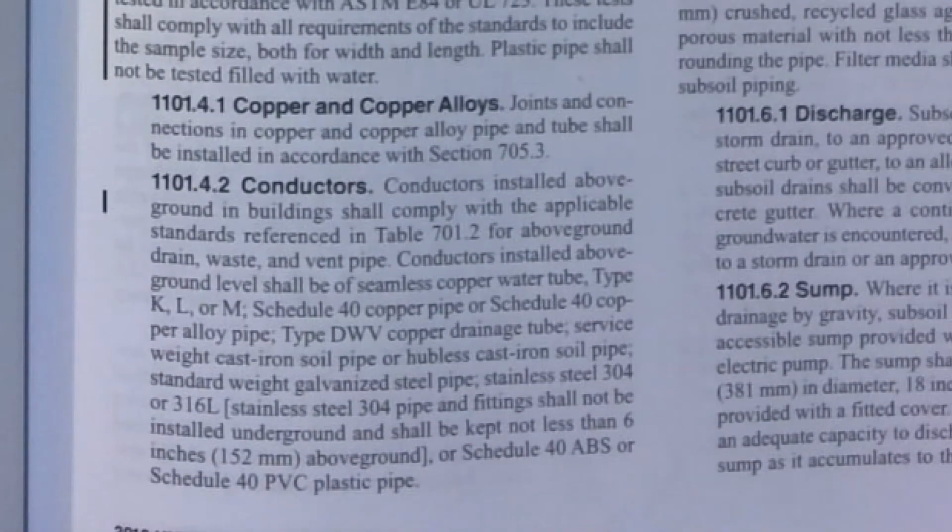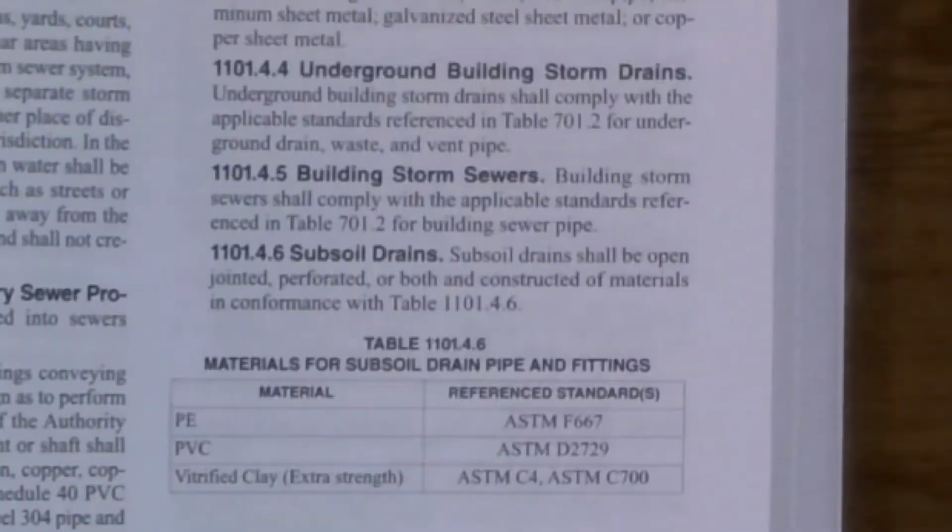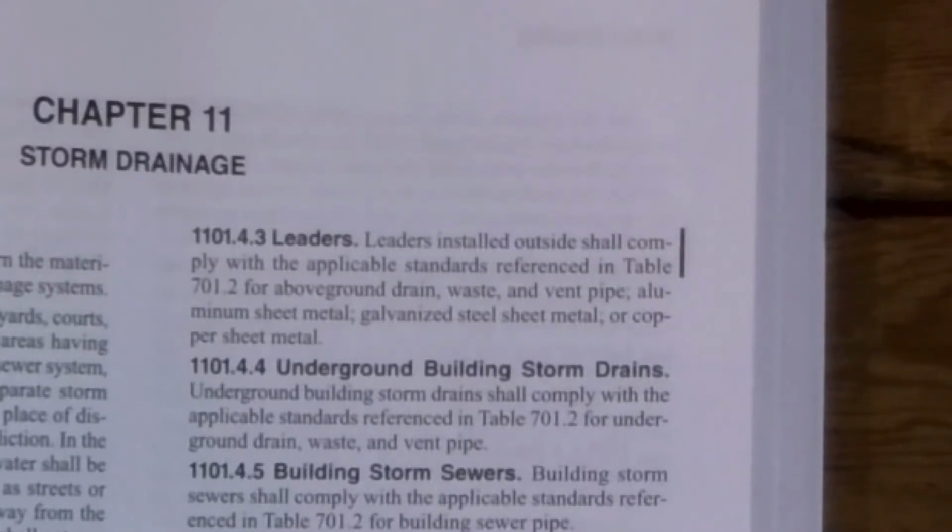It's telling you that it's all the same materials, what we were just talking about, what we need to use above ground, below ground, 304, 316, all above 6 inches, everything is the same. Same thing for leaders. Leaders, again, revert back to Table 701.2 for above ground drain waste and vent piping. Except now you can use aluminum sheet metal, galvanized sheet metal, or copper sheet metal. Because the leader, if we were to go back to Chapter 2, is the exterior or outside, it's like a rain gutter, okay? That's what the leader is. That's the stuff that's outside.